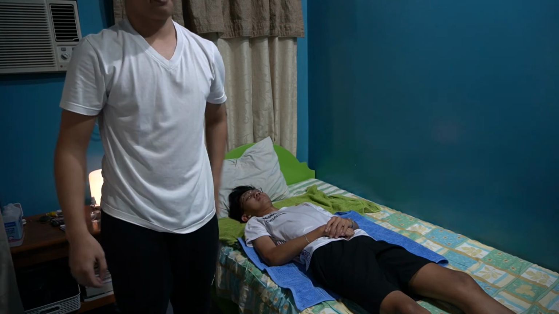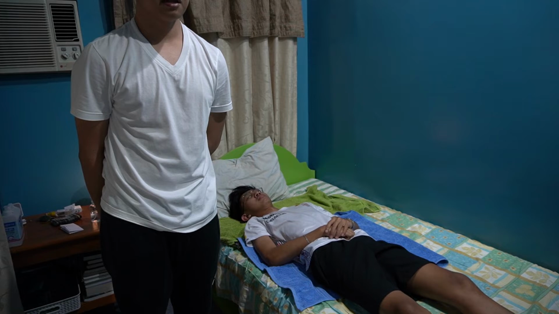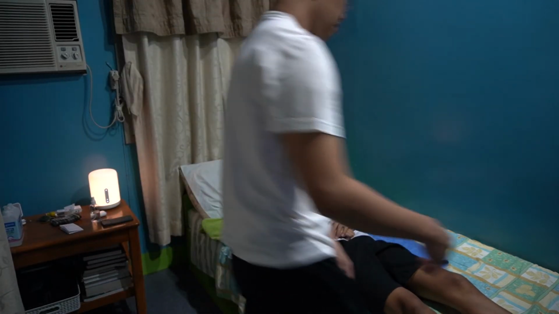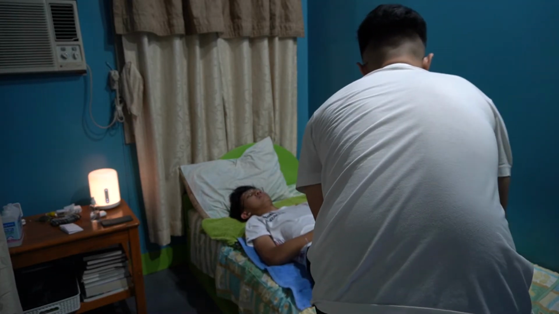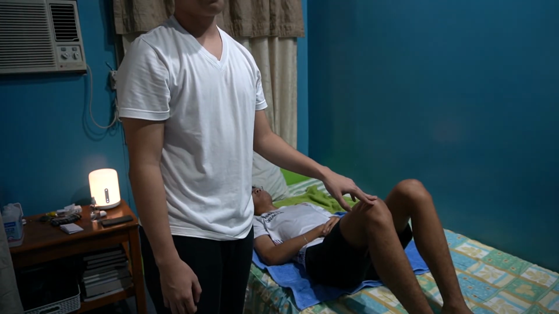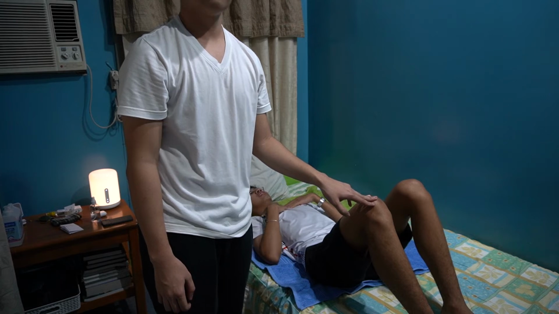Then we're going to ask the client to flex the hips and knees and position the feet so that they can be used effectively for pushing. Flex. Sir, very good, sir. Then place the client's arm across the chest. Ask the client to flex the neck during the move and keep the head off the bed surface.